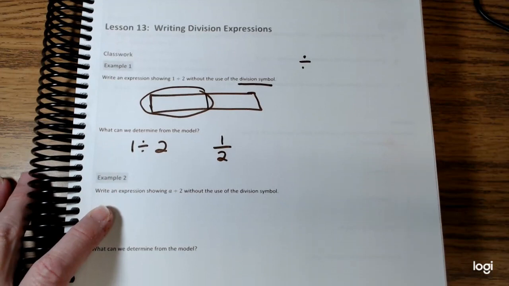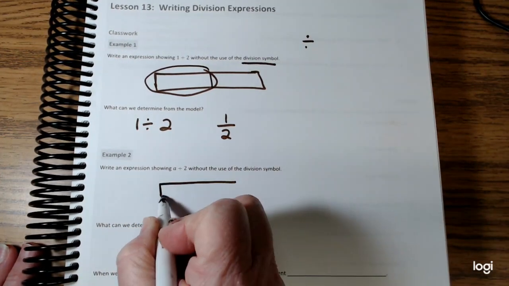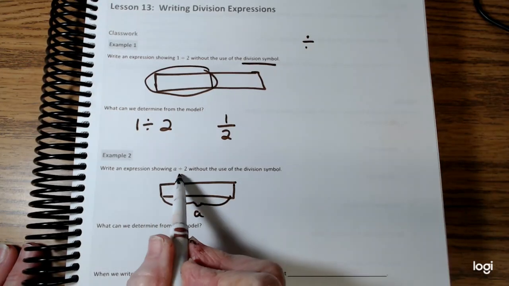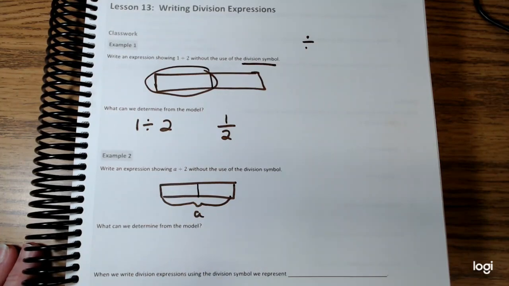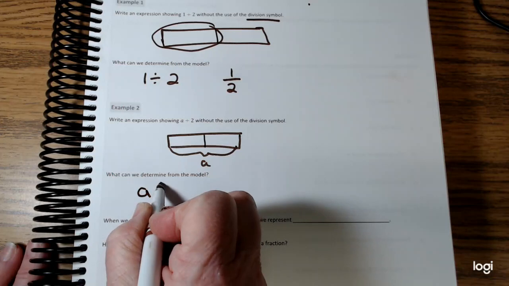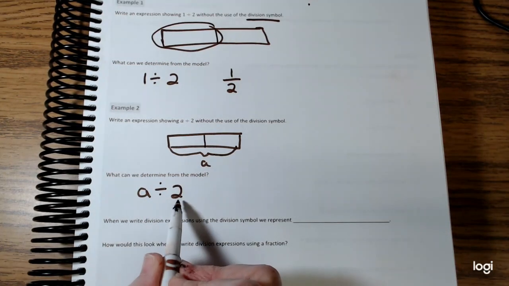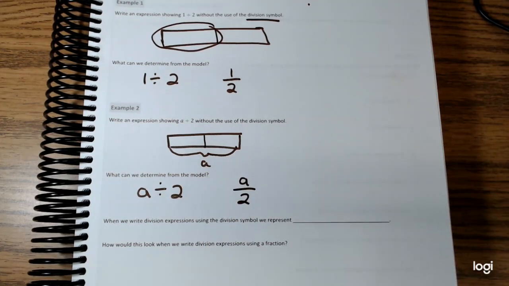Write an expression showing A divided by 2. Well, I'm going to make the same picture. Here's my A. I don't know how long A is, but obviously if I cut it into 2 pieces, I have 1 piece out of the 2. So I would write my problem. I took A, I divided it by 2, and today we're going to learn that A divided by 2 can also be written as a fraction, like this.